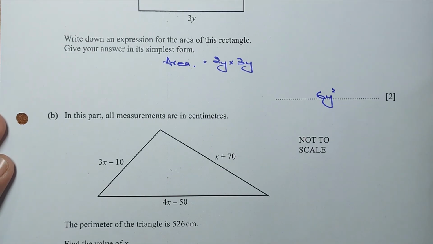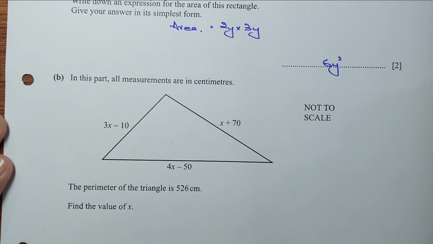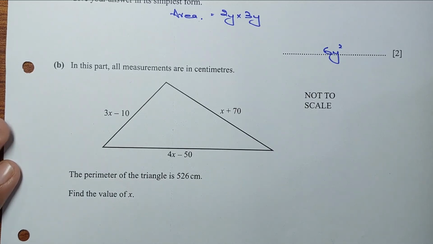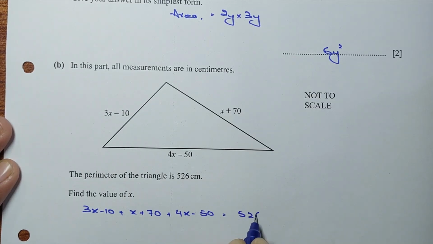Now for part B, in this part all measurements are in centimeters. Alright, the perimeter of the rectangle is 526 centimeters. Find the value of x. The perimeter of a rectangle is the sum of all sides. So let me add all the sides. 3x minus 10, adding with x plus 70, adding with 4x minus 50, and this would be equal to 526.